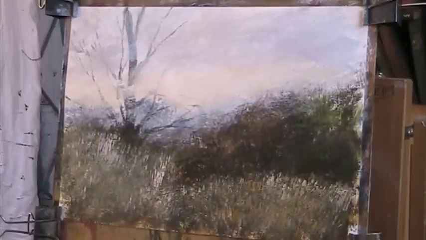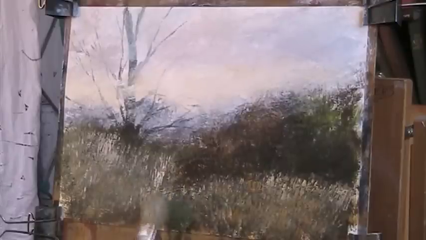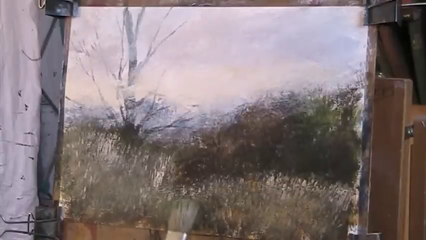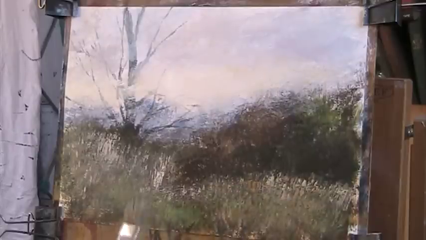Before I do, I'll just get some nice bright red. Bright green in here. A little bit in there. Okay.